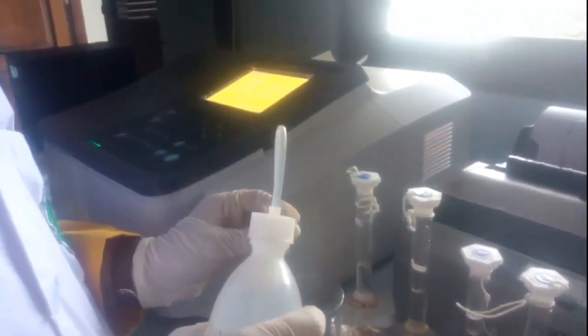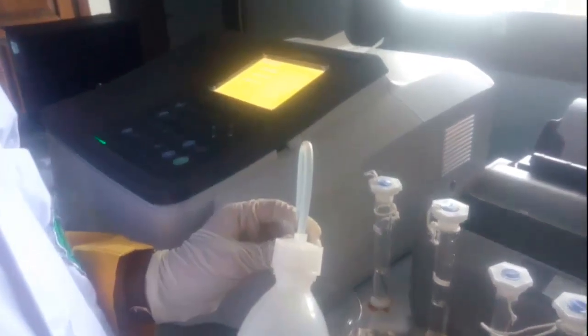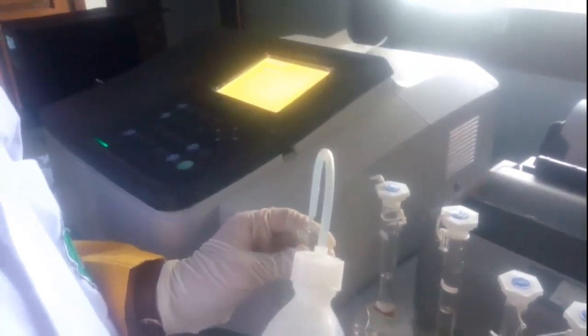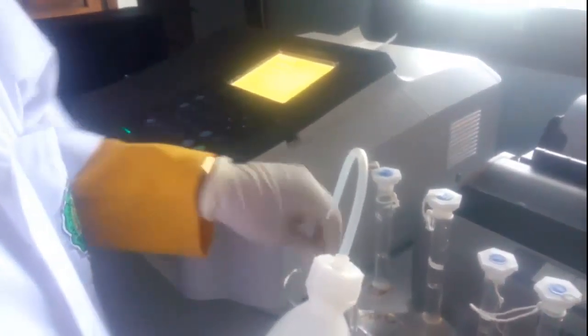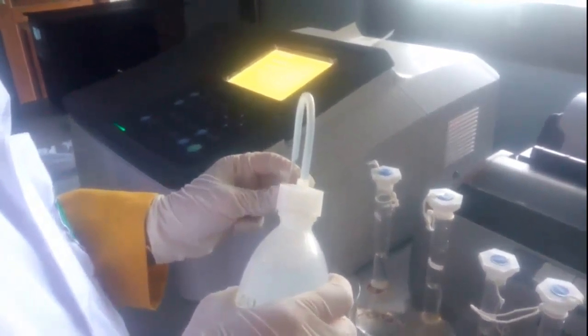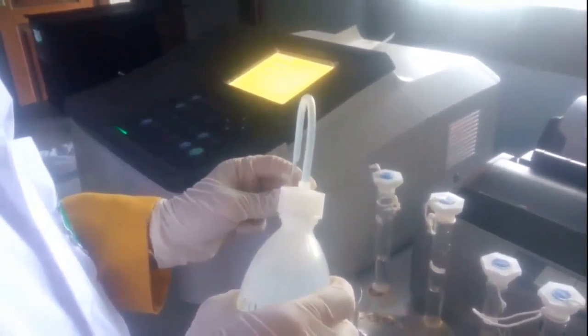Wash off the cuvette with aquadest. Then pour the blank into the cuvette. The blank is also aquadest.